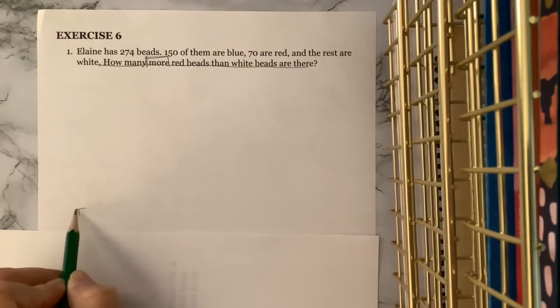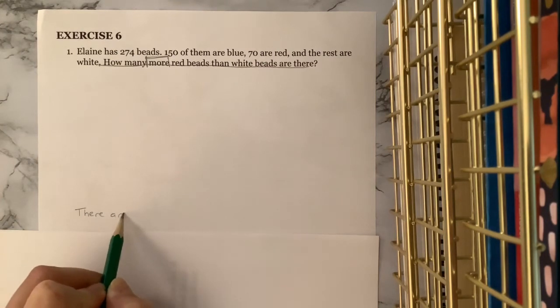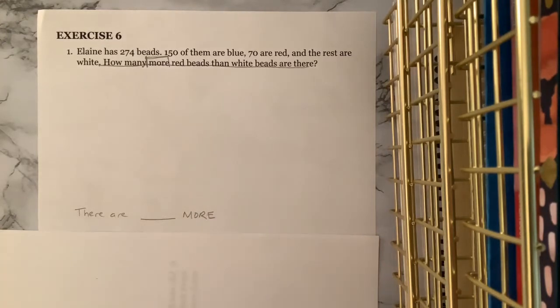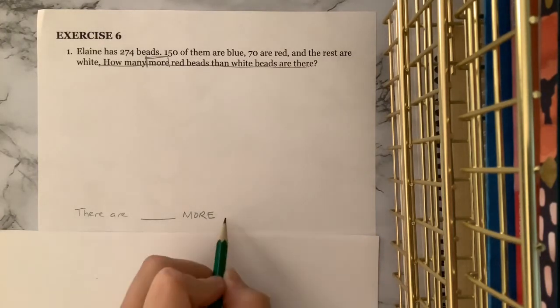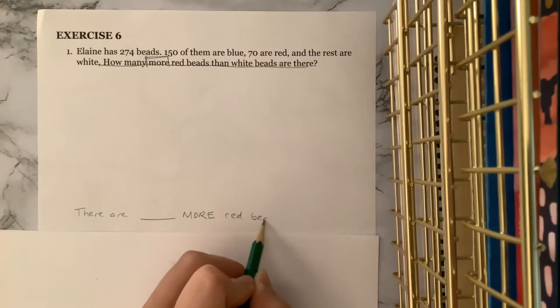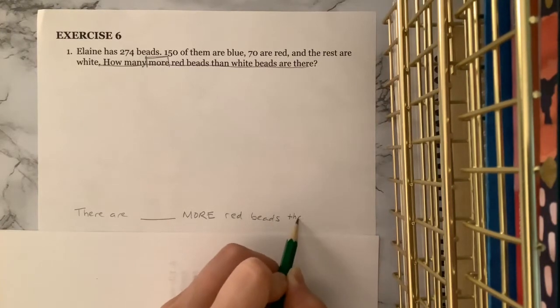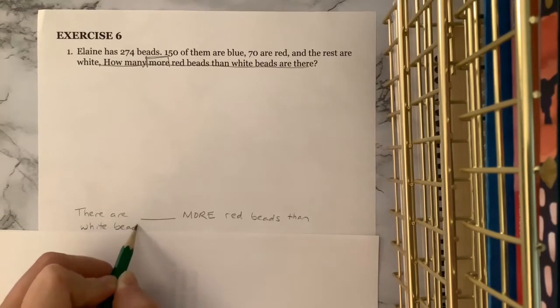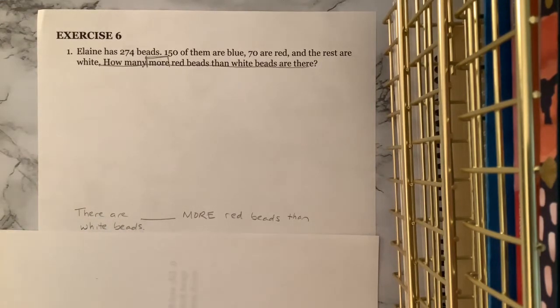So we'd say there are blank, I'm putting in all caps, more red beads than white beads. Okay, so now we have to figure out who or what is this problem about?